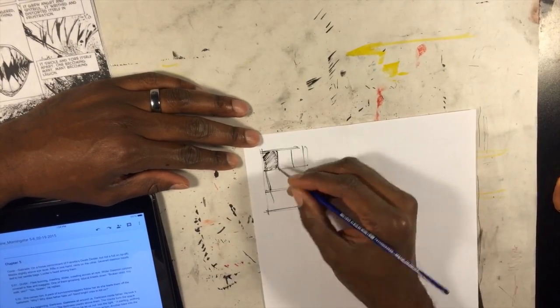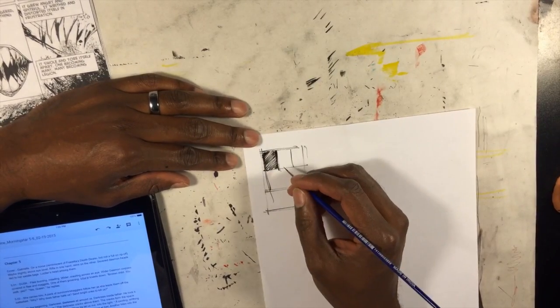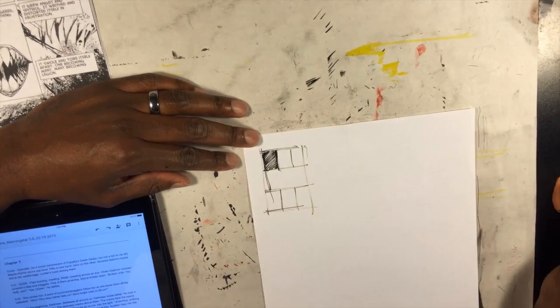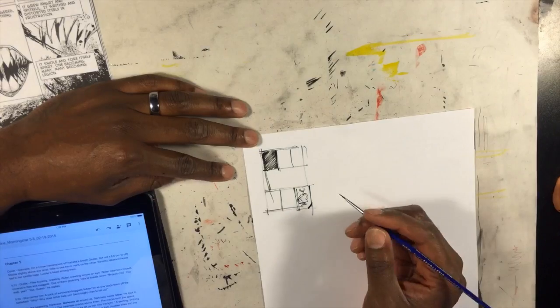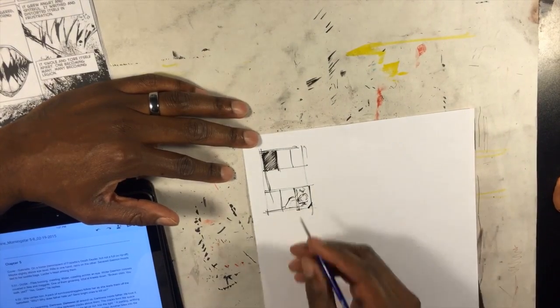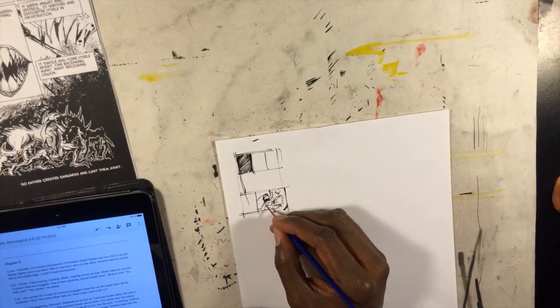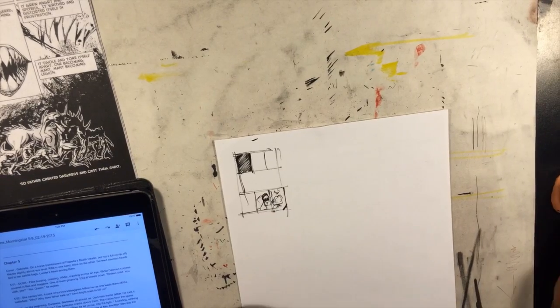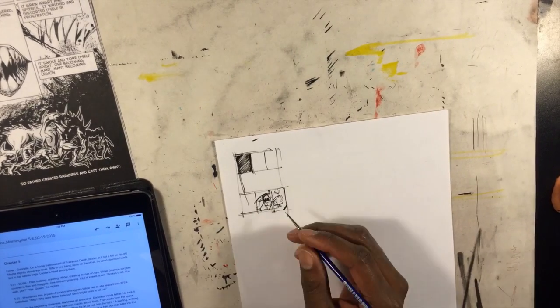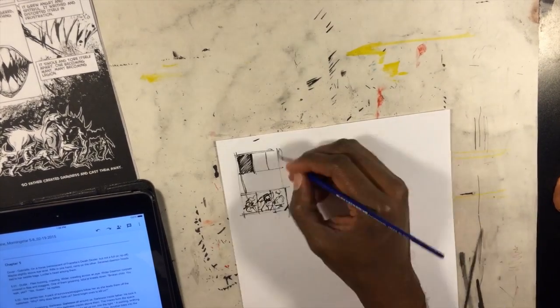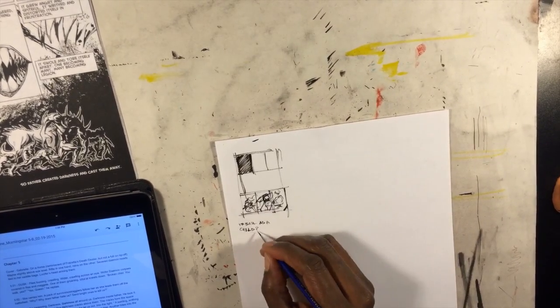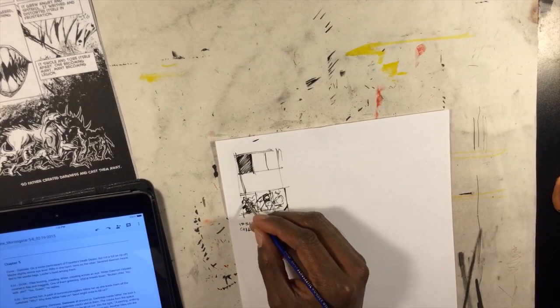So, I am working on more thumbnails for Morningstar issue 5, and here I'm blocking out a page. I'm starting with just the boxes, figuring out what's going to be the dominant panel on the page, working out the piece in the middle. I tend to start with either a three tier or a four tier setting.